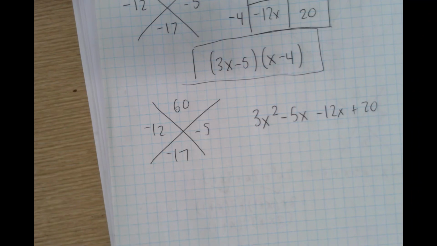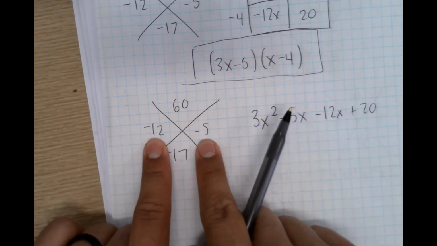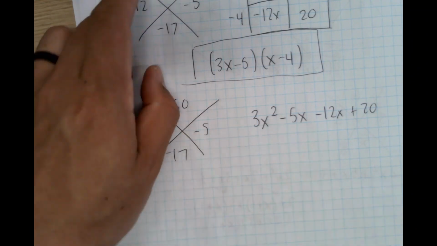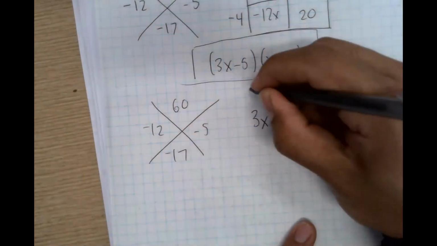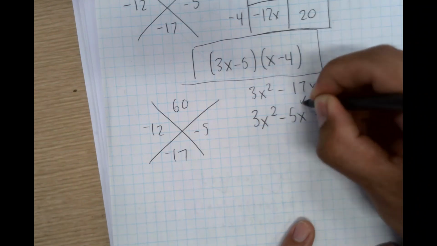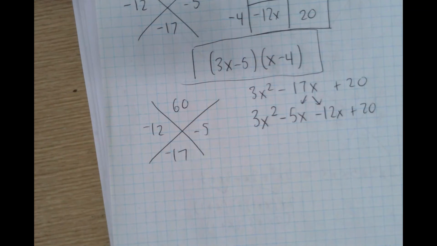So again, you can see here that the negative 5x and the negative 12x come from here, and I actually break up the negative 17x. The negative 17x is split into two different things, but it's still the equivalent value, right? So the negative 17x is split into negative 5x and negative 12x.